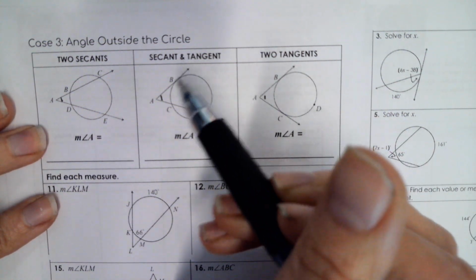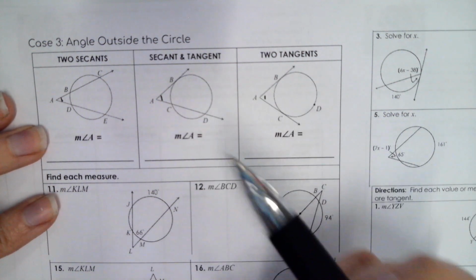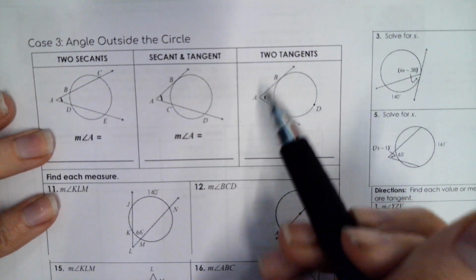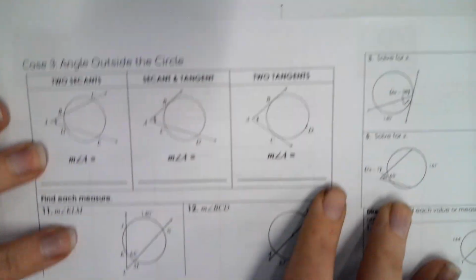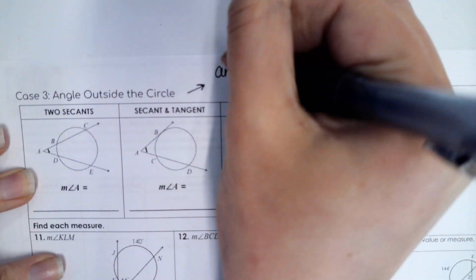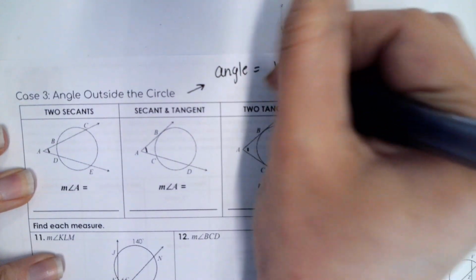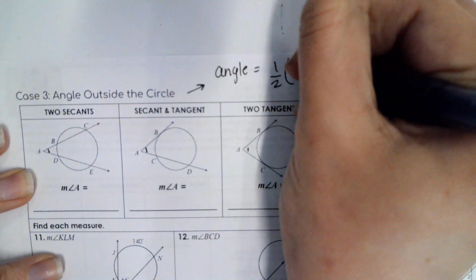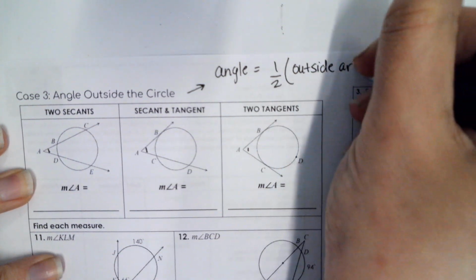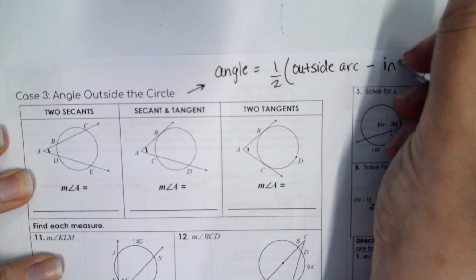Take the outside arc minus the inside arc and divide it by 2. And then the angle outside arc minus inside arc and divide it by 2. So for this one, you just really think angle is equal to 1/2 outside arc minus inside arc.